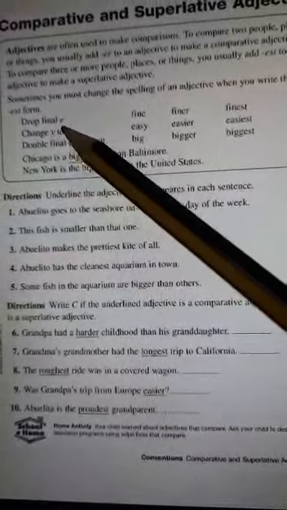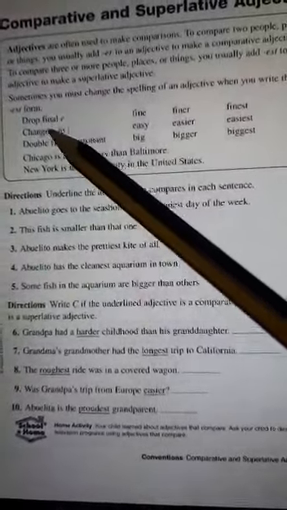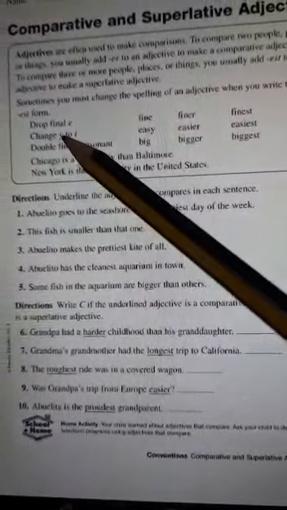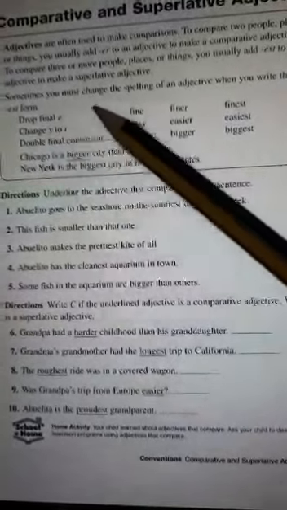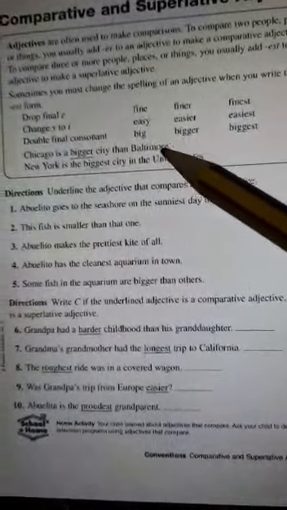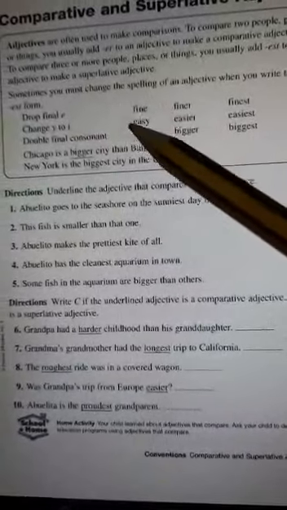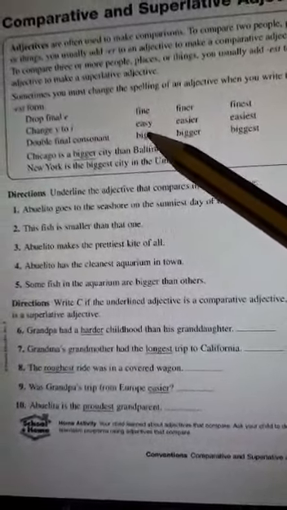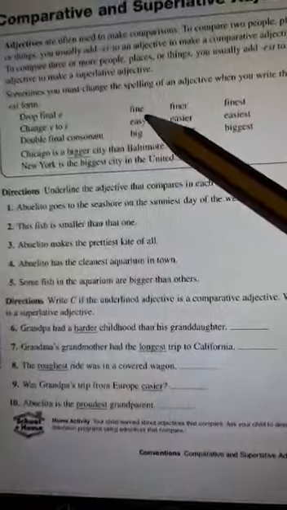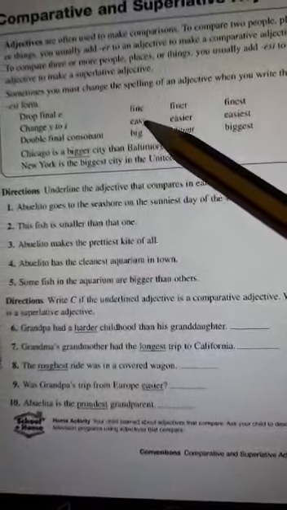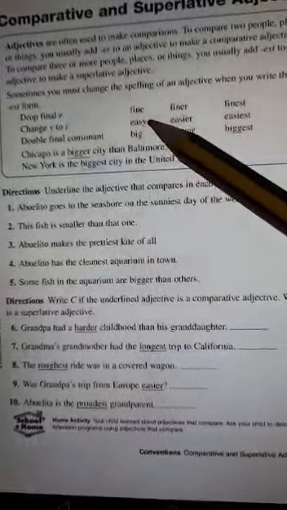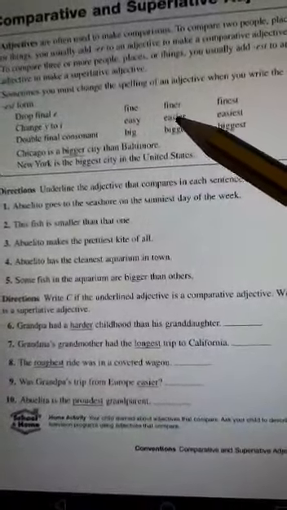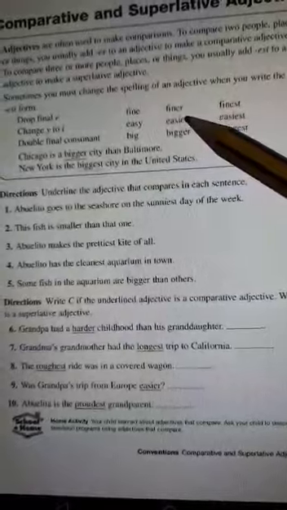We used to do that before. We drop Y. If we have Y at the end of the adjective, it will become I. Then you will add the ER or EST for comparative or superlative. Example, here you have easy. Easy has Y at the end. What are you going to do if you are comparing two things? You will take this Y and put I like here, then ER for comparative.